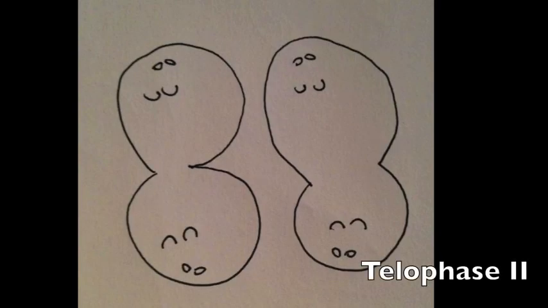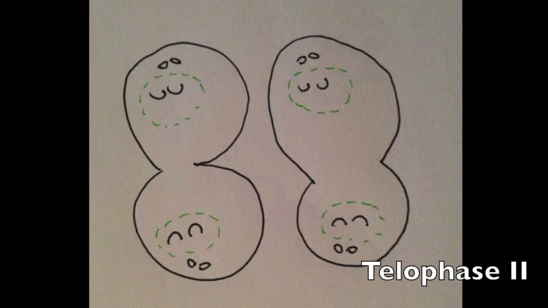Telophase is the last step. Now the nuclear envelope begins to develop around the 4 new haploid nuclei, and the chromosomes now uncoil.